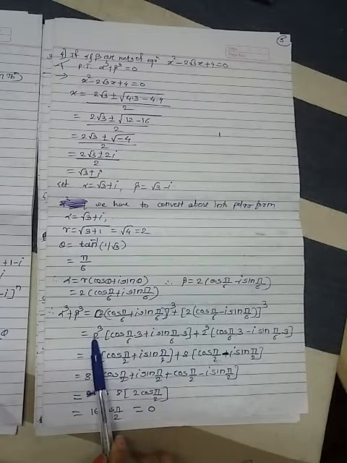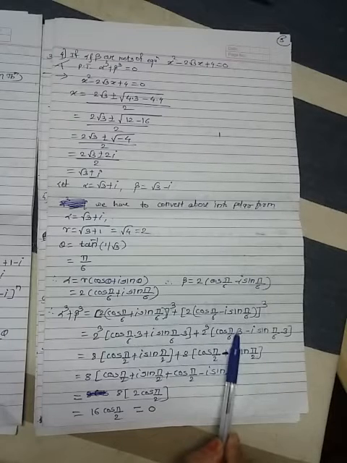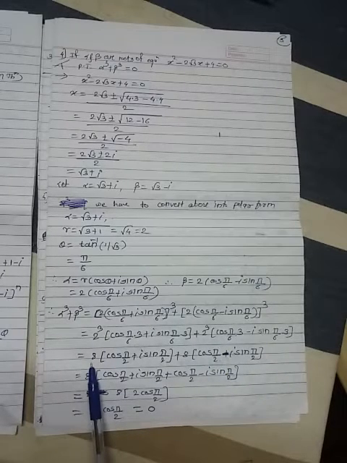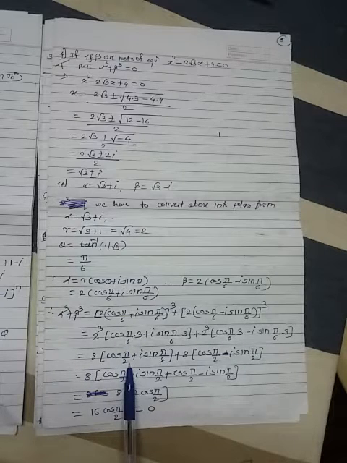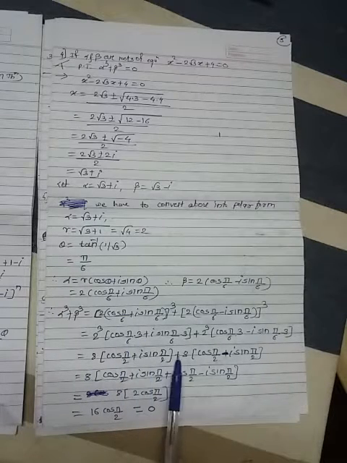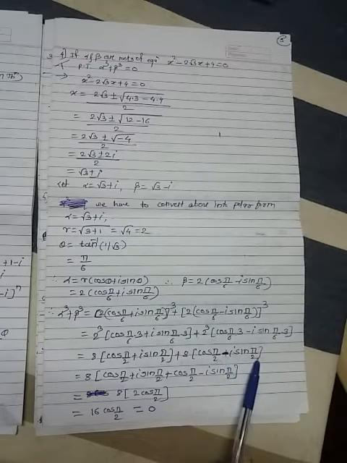This 2 cube as it is. Again same here, apply De Moivre's theorem. From both terms, 2 raised to cube, that is 8, is common, and this 3 2 is a 6, cos pi by 2 plus i sin pi by 2, plus again this is 8 cos pi by 2, just replace by minus sign, i sin pi by 2.